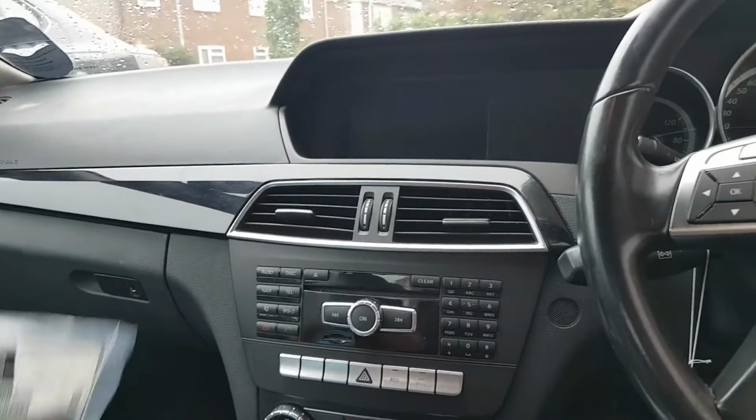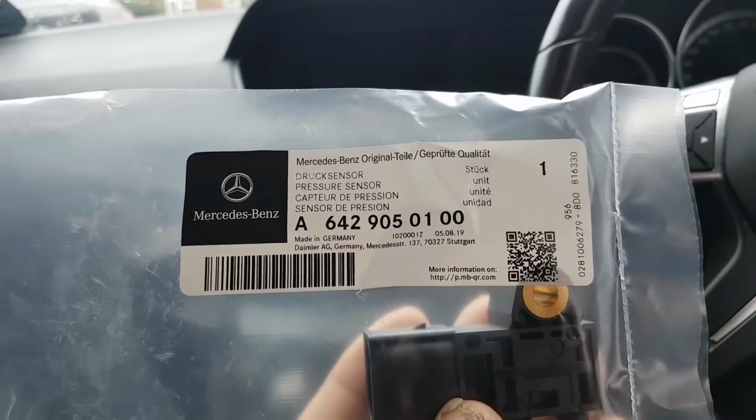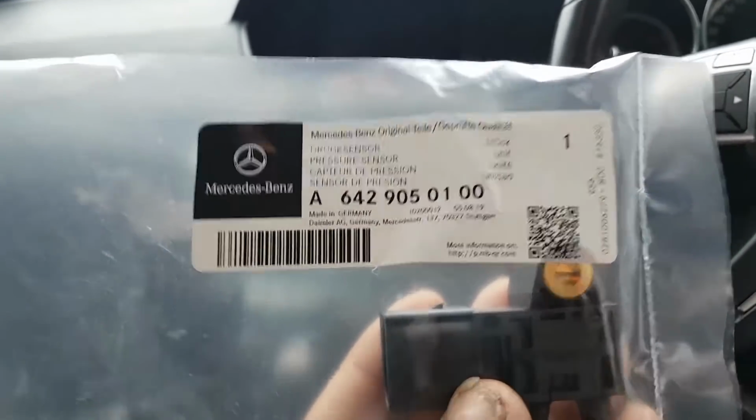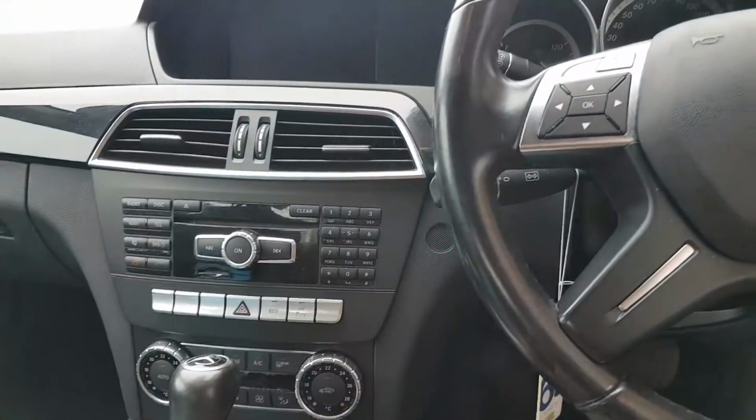Okay, and here we have the new sensor. It's a different part number, A64290501000. The other one was A00615395528. So this is the one that supersedes the old one.